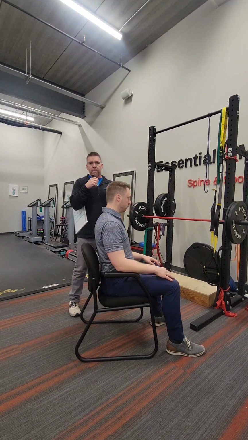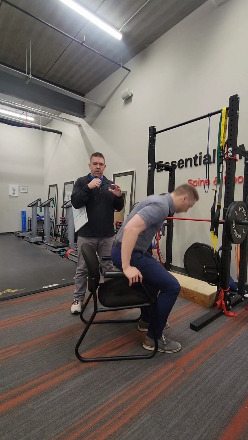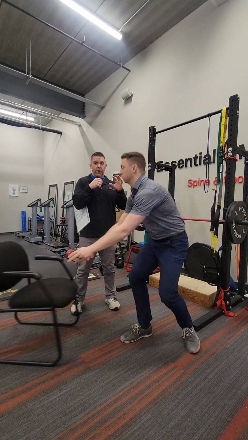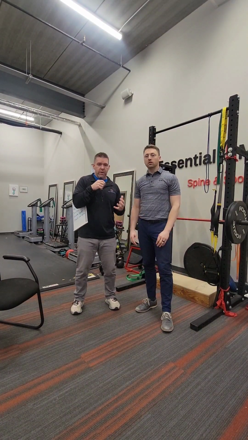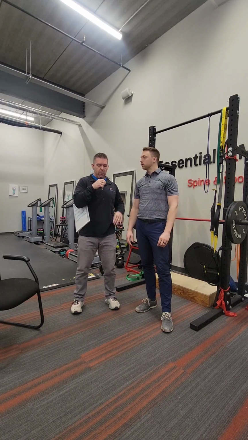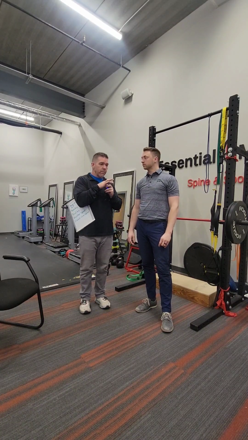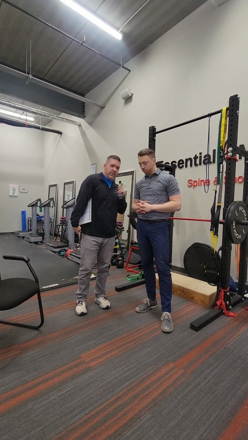Remember, the discs themselves don't get really any arterial blood flow to them. They need their nutrition through movement and loading, back and forth. They don't get blood flow on their own, and that's why it feels stiff to sit for too long.